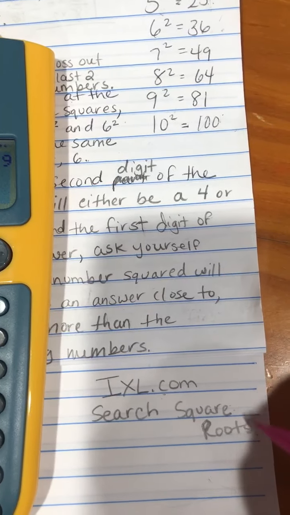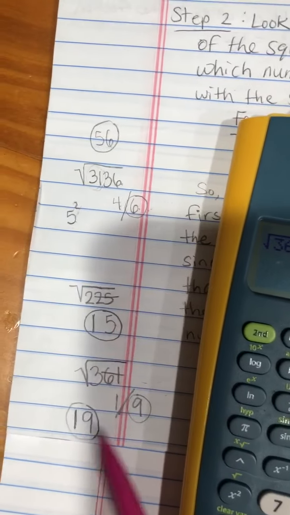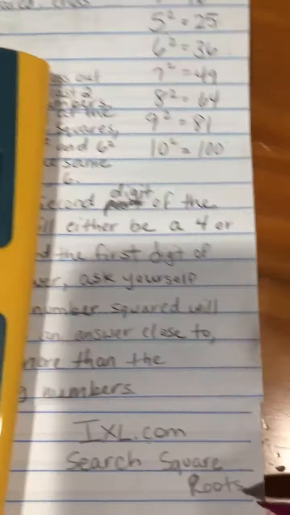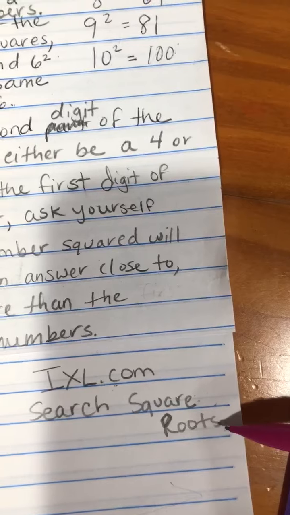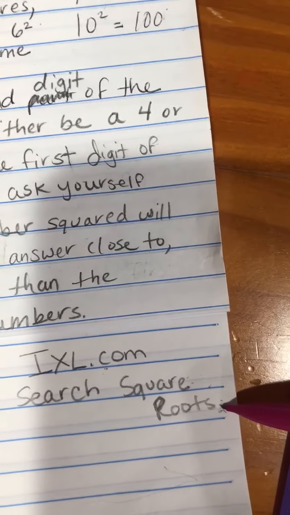The first 3 or 4 lessons that come up are very similar to what we were just going over in this video. Okay, it's great practice. It's squares, perfect squares, and square roots.